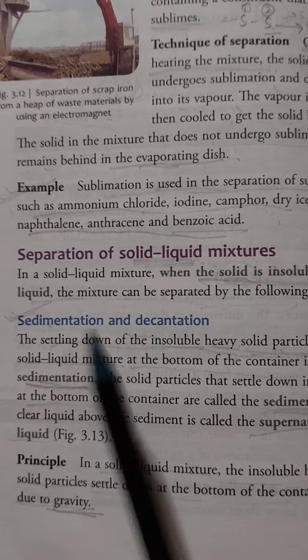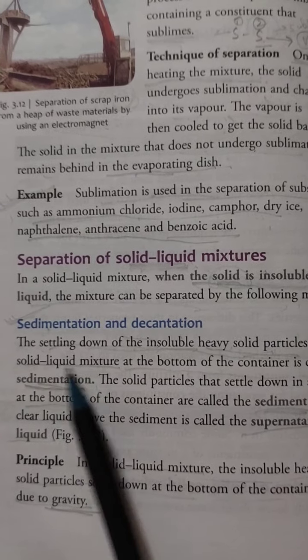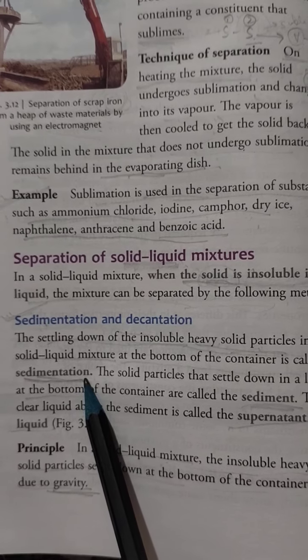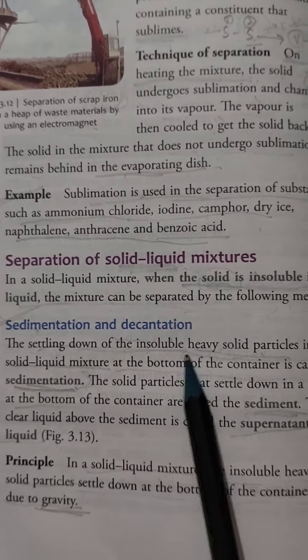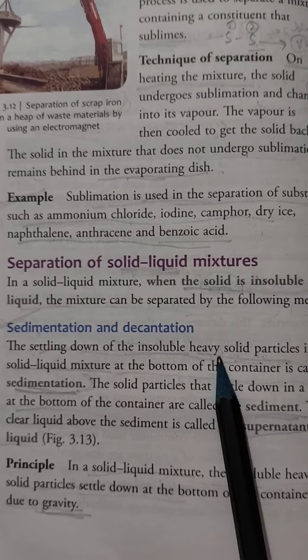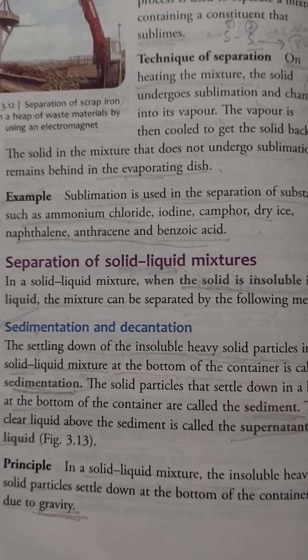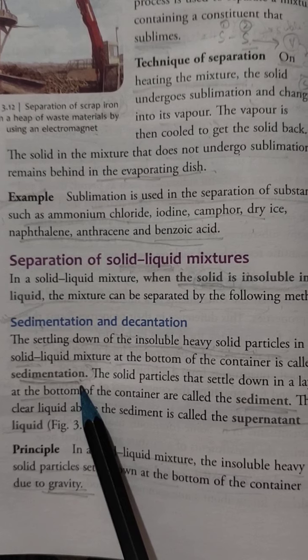What happens in this? The settling down of the insoluble heavy solid particles in a solid liquid mixture at the bottom of a container is called sedimentation. What happens in sedimentation? जब solid liquid particles हैं तो उसमें जो heavy solid particles हैं, वो कंटेनर के बॉटम में सेटल डाउन हो जाता है and this is called the sedimentation process.